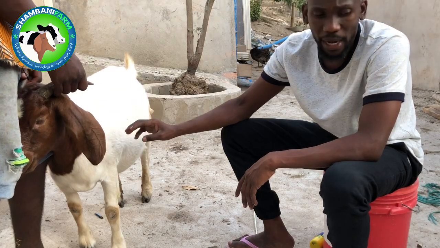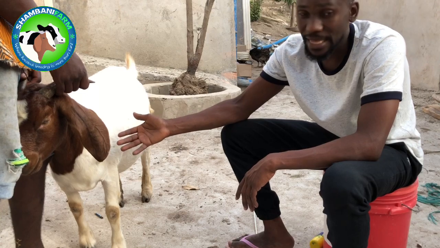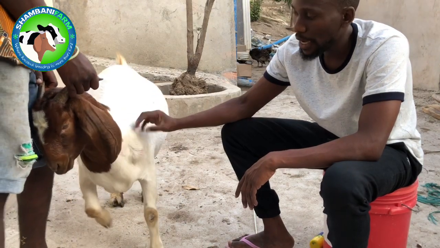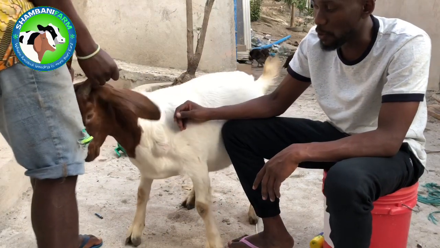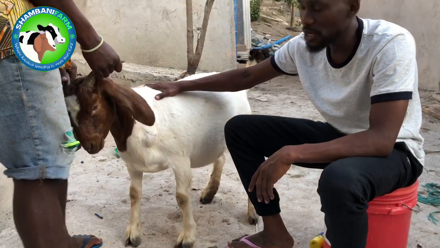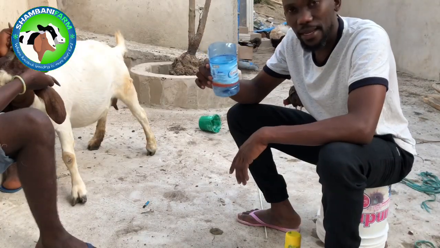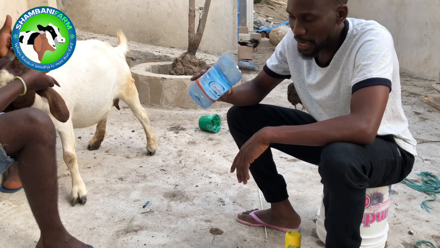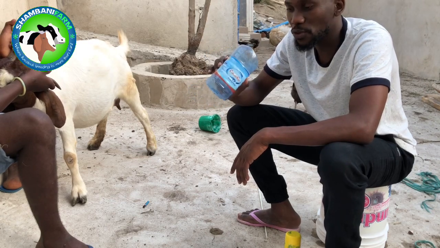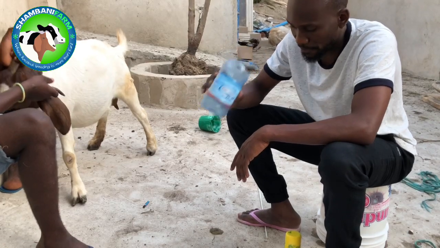So we are going to have to create a medium where we're going to collect the pus from the animal and make sure we go and burn it far away from the compound so that it doesn't spread to other animals. This is the can that we're going to use to collect the pus, and after collecting the pus, we're going to go and burn it far away from the farm.